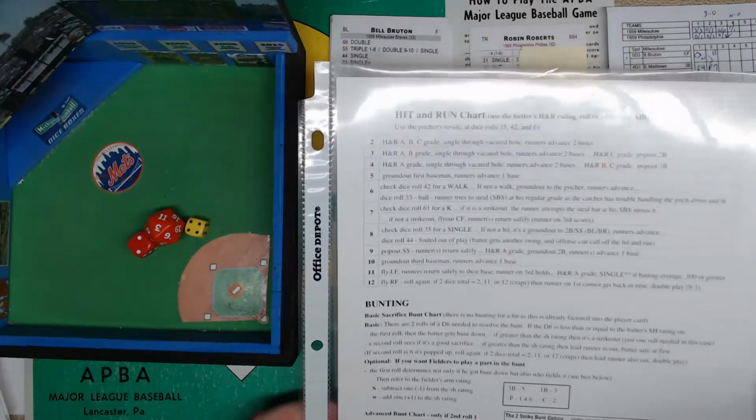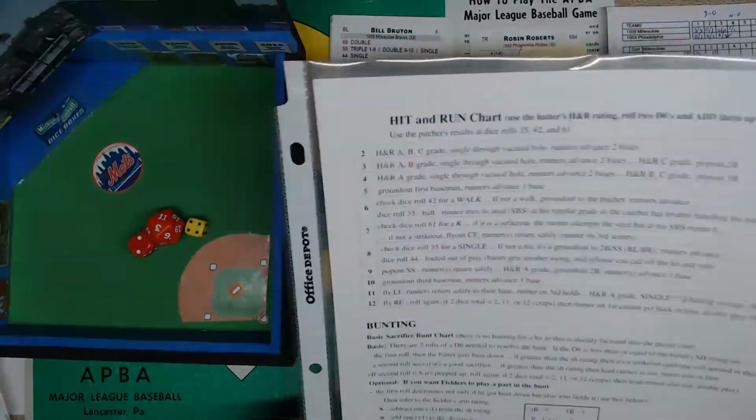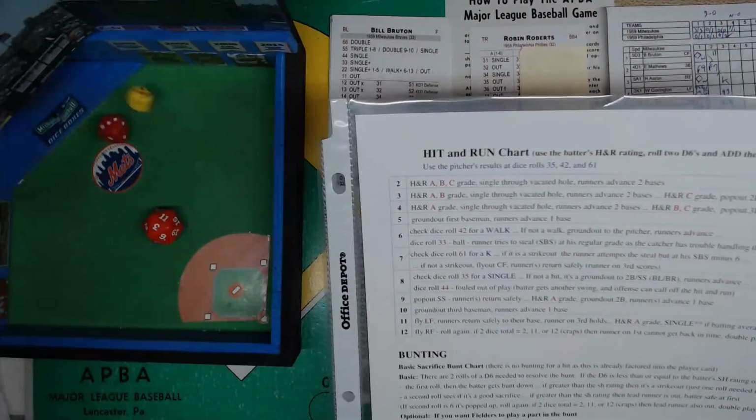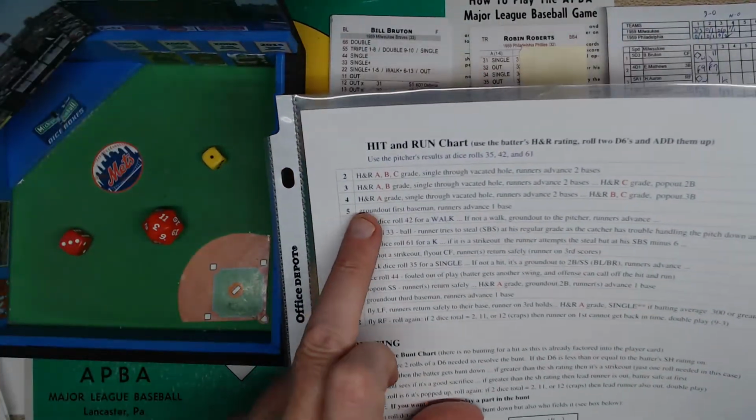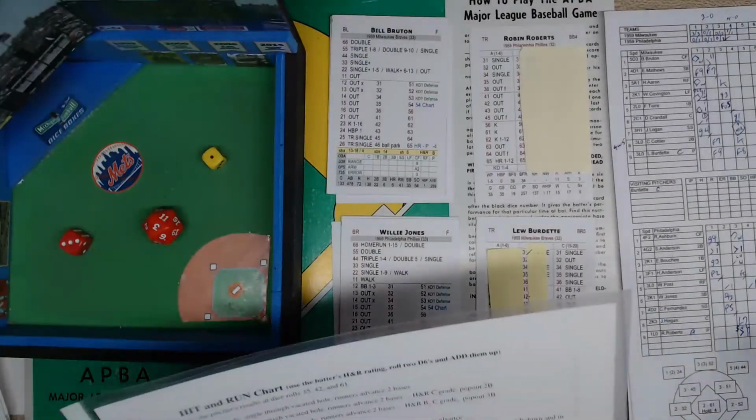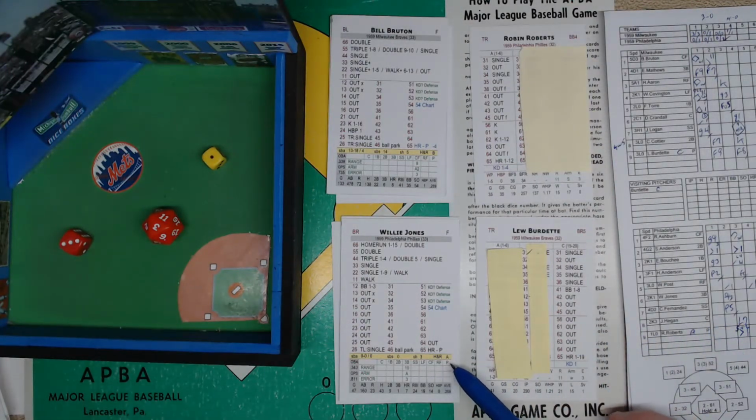So here I'm going to roll. Here's the hit and run chart. It's so simple to use. It's good enough. It works. It's a hit and run. It's a 4. So if the batter is an A, if Jones is an A, that's going to be a base hit. And he is an A.